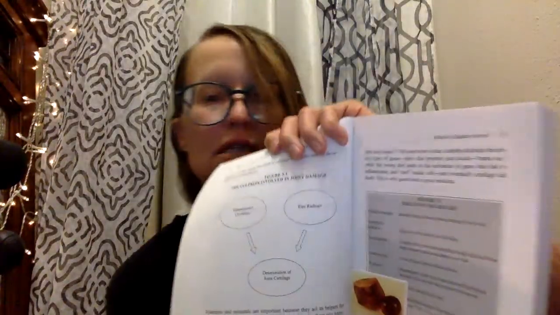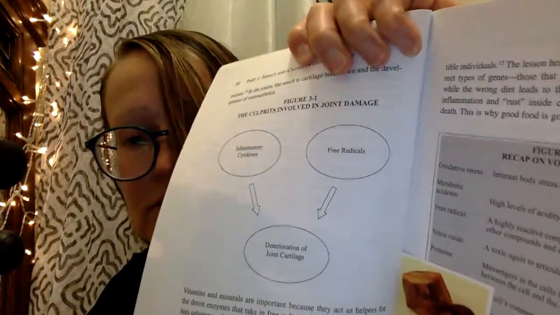And you can see this cute little diagram. So if you think of the inflammatory cytokines as inflammatory messengers.